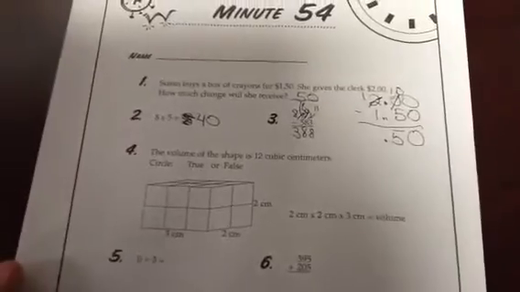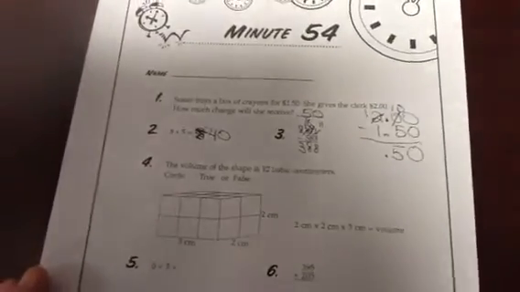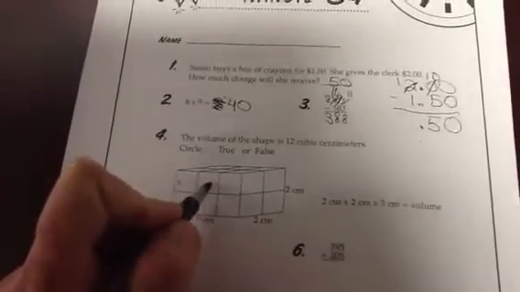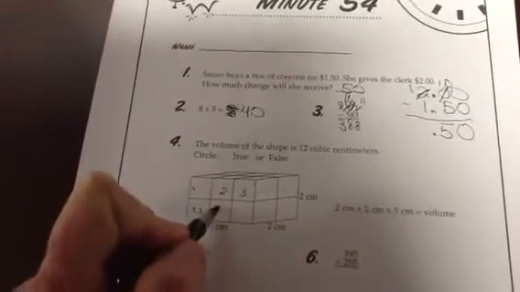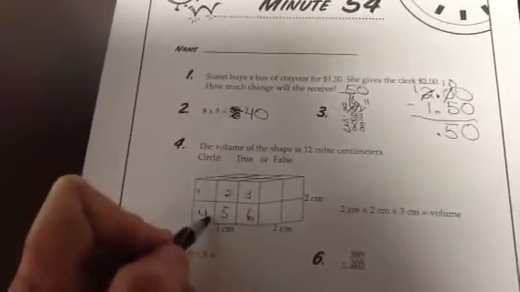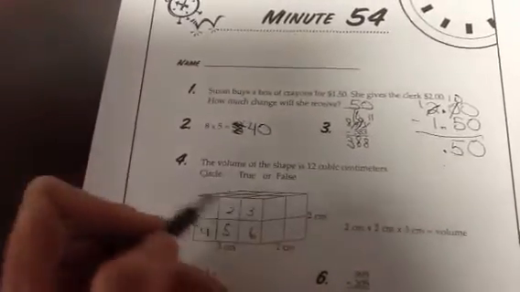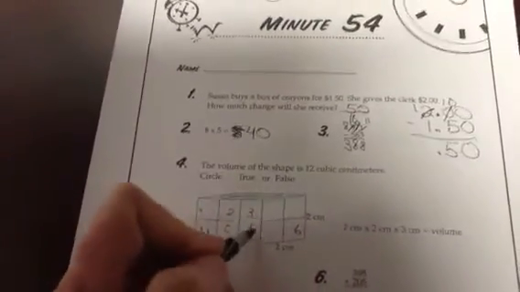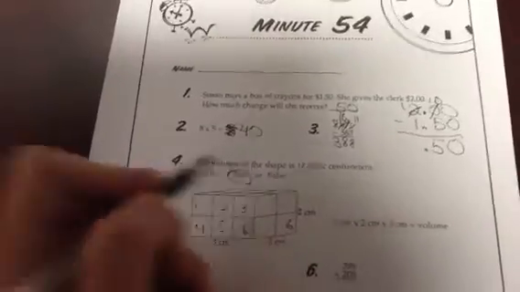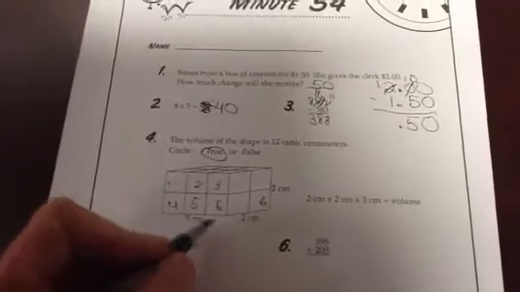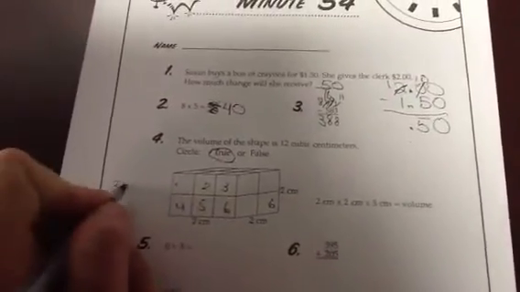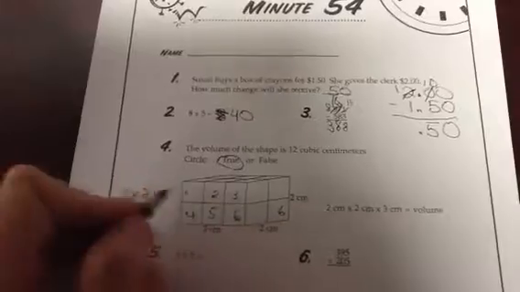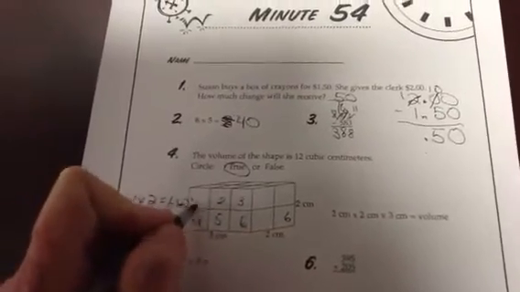The volume of this shape is 12 cubic centimeters. Well, let's see. I have 1, 2, 3, 4, 5, 6 cubes in the front. And since there are 2 rows of it, that means I have 6 cubes in the back, and 6 plus 6 is 12. So this is true. I can also do this as a multiplication problem. 3 times 2 is 6. 6 times 2 is 12.